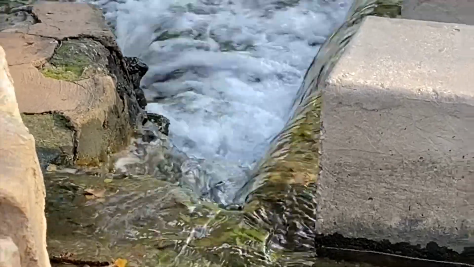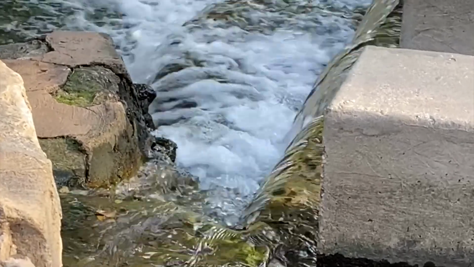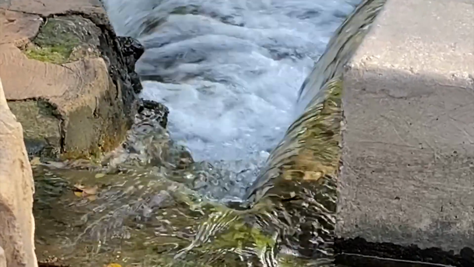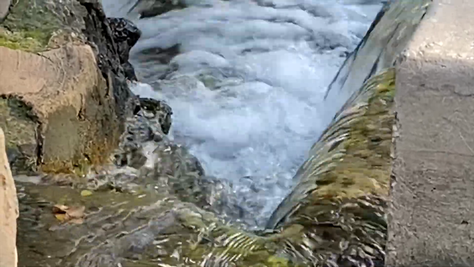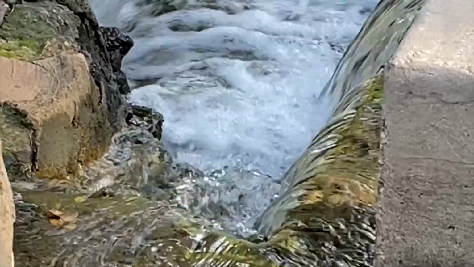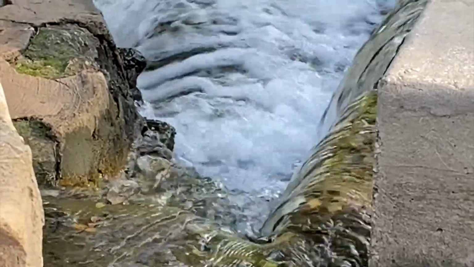A nick point is a steep change in slope where water flows over, like this one here. As you can see in this area, erosion is occurring. It is evident by the visible joints in the rock that it is weakening with the continuous flow of the rushing water.